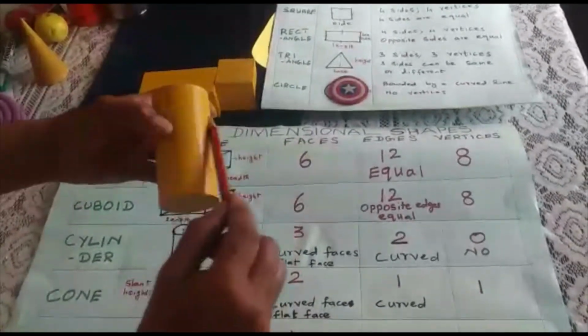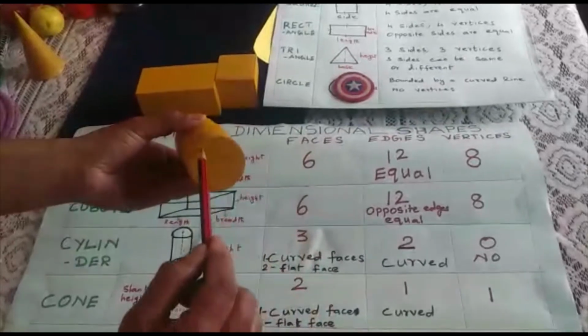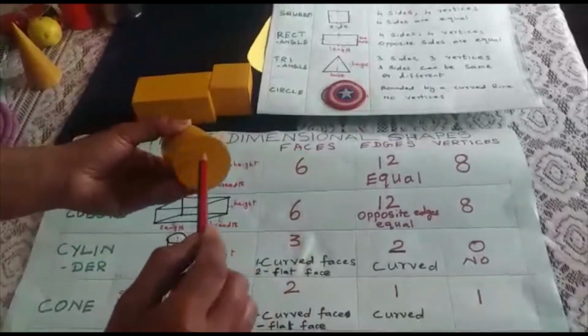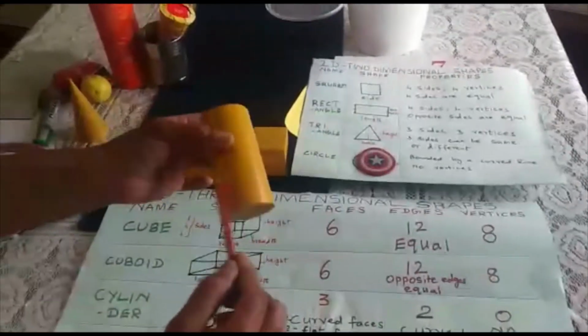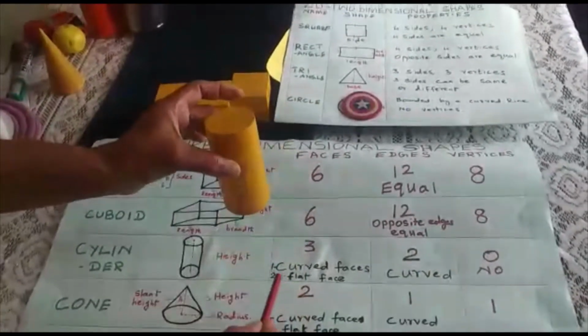And one is the curve. This is a curved face, and two flat faces. This is called the flat face, top and bottom. This is a circular flat face. These are the circular flat faces. So two flat faces, one curved face. Totally it has three faces, and edges.